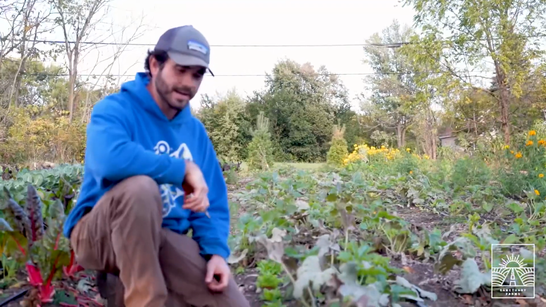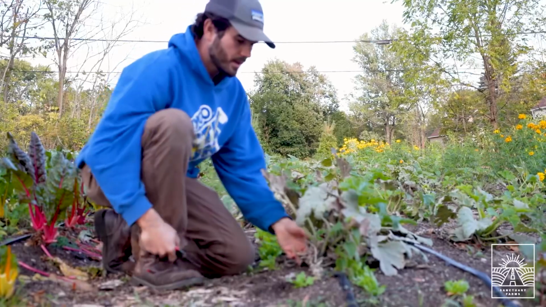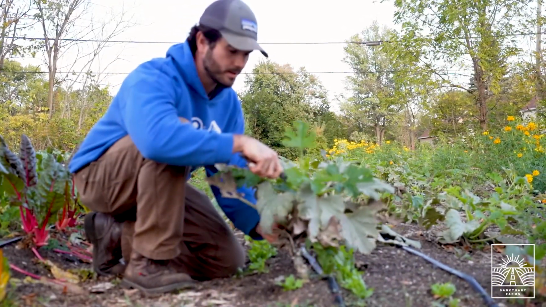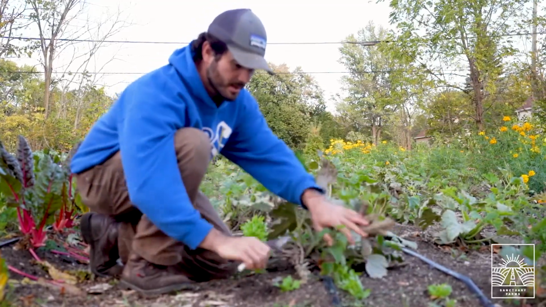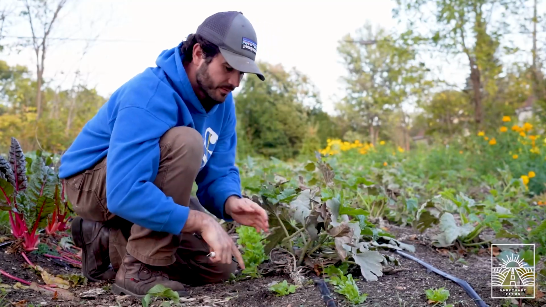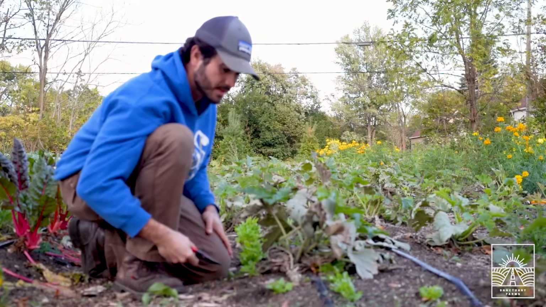Because we're trying to break down these kind of scientific terms. What does that mean? Well, earlier in the year we had zucchini growing right here. You can see we've got lettuce that we've seeded and transplanted. We did both. We seeded some and we've also transplanted.